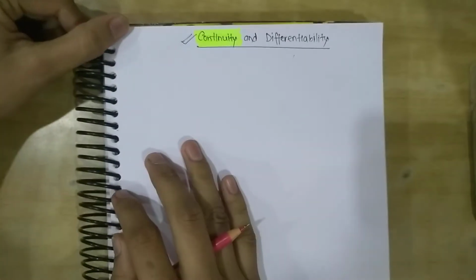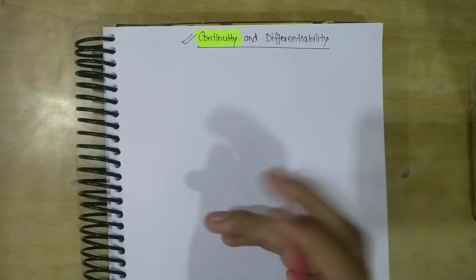Welcome everyone. Now we are going to cover the chapter continuity and differentiability, and today we are going to start with the basics of continuity. So let's start with the basics of continuity. First we have to understand what is continuity.